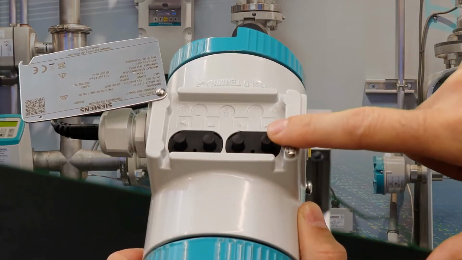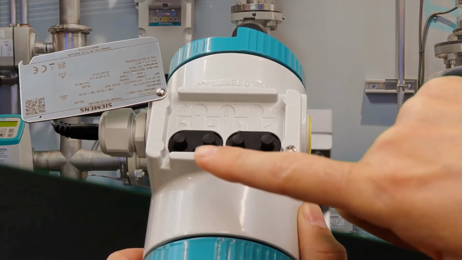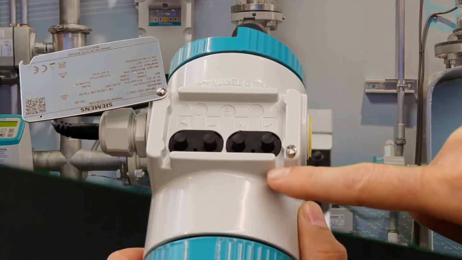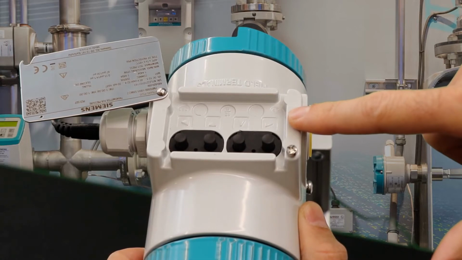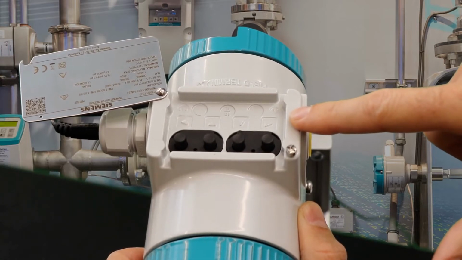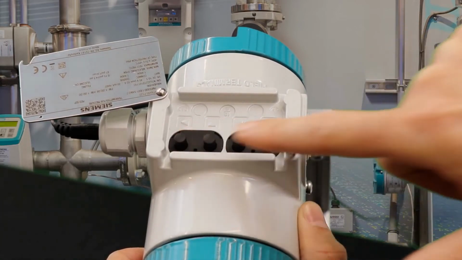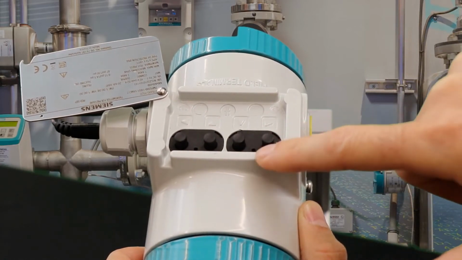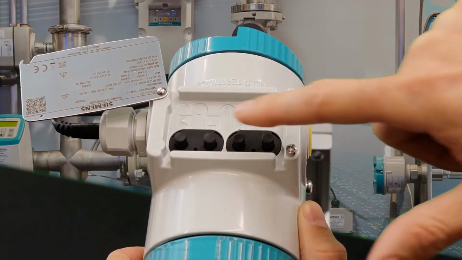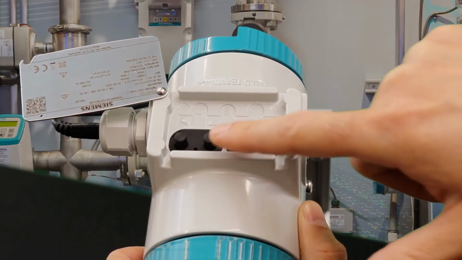The right arrow we use to switch from the main display to the configuration menu. And actually also we use it to lock the configuration changes that we do. And I'm going to show you that. The left arrow is to get out of the configuration menu or out of the sub-menu to the main menu. Up and down is to change your configuration values.